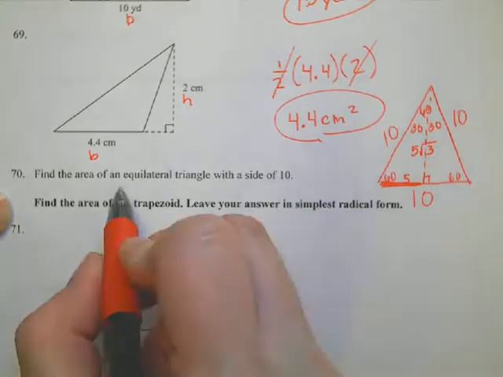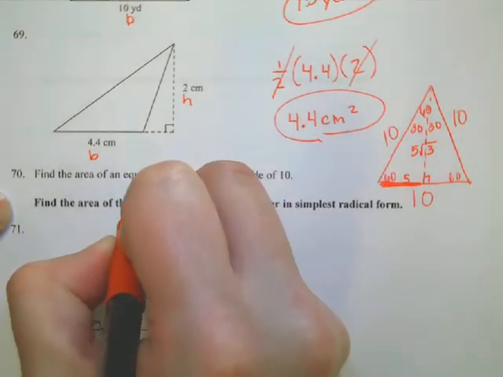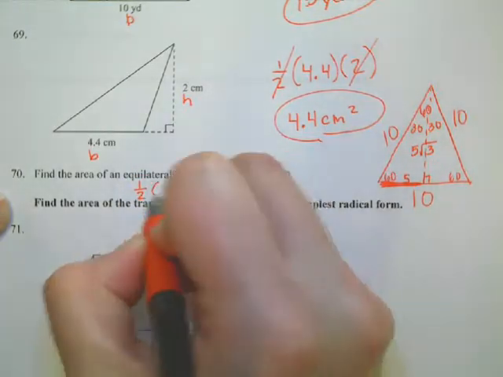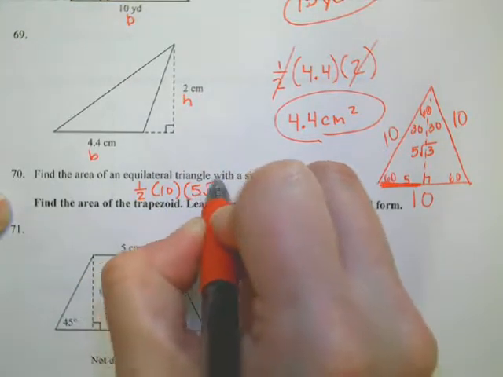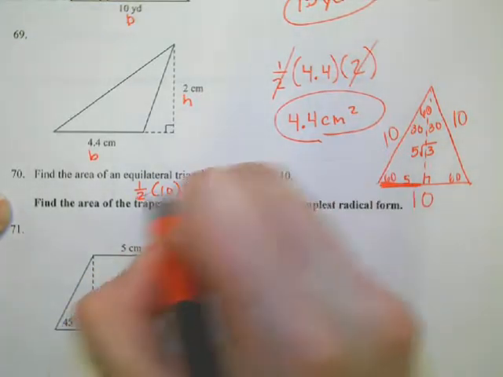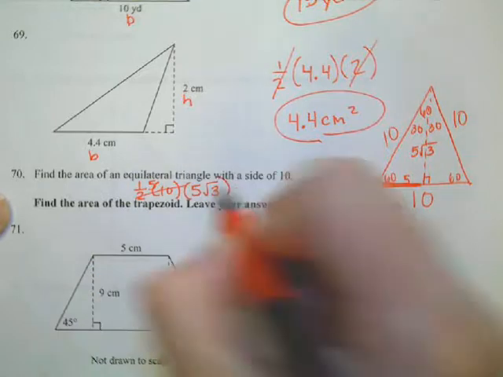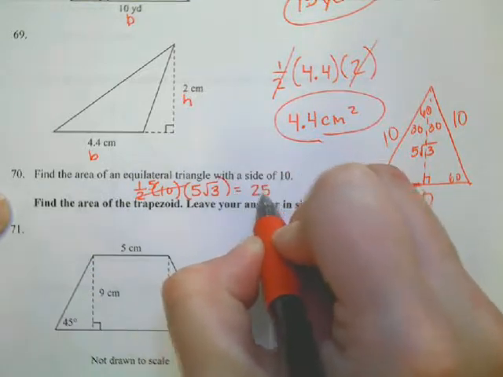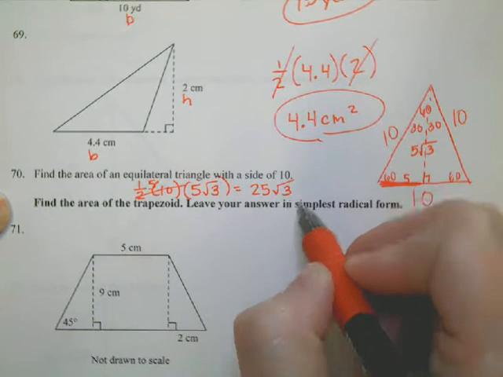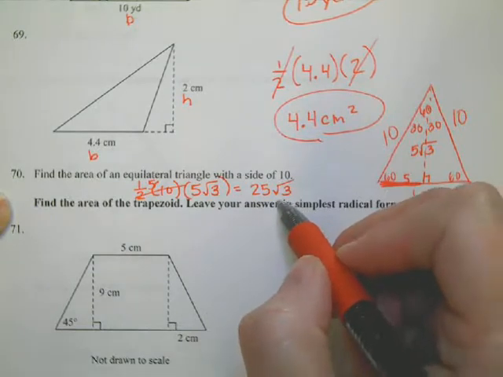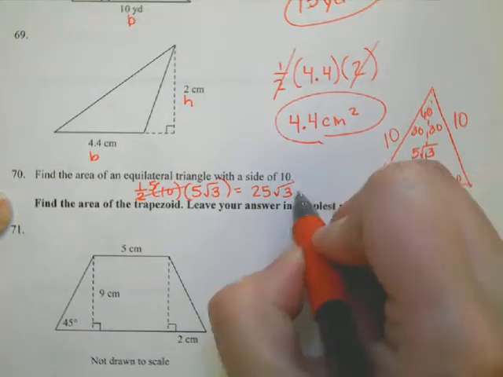So to find the area of this triangle, I have 1/2 times the base of the triangle, the base is 10, times the height of the triangle, which is 5 root 3. Okay? So half of 10 is 5, and then 5 times 5 root 3 is simply 25 root 3. And this answer does want you to keep it in simplest radical form. So that is your final answer. Units squared because it is area.